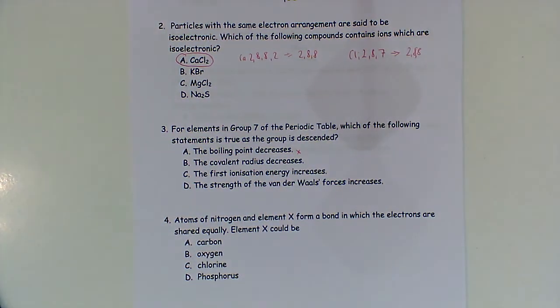Covalent radius decreases. Well, as we go down a group, the number of shells increases. So the covalent radius should also increase. So that one is not true.